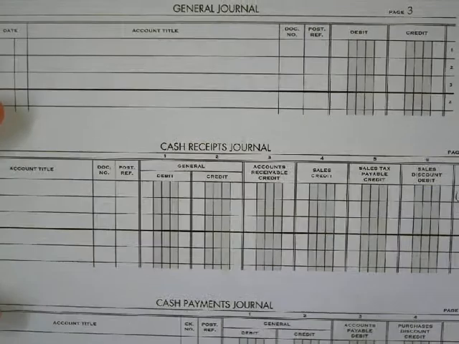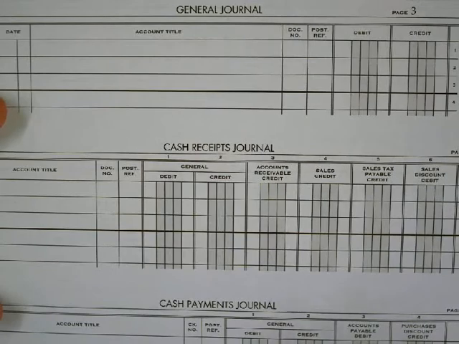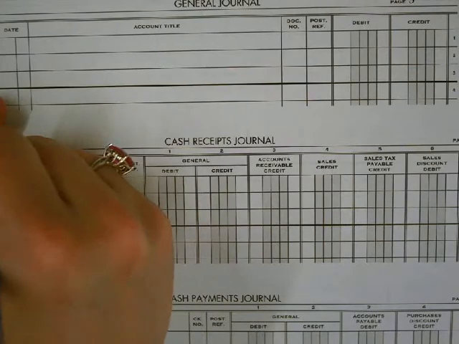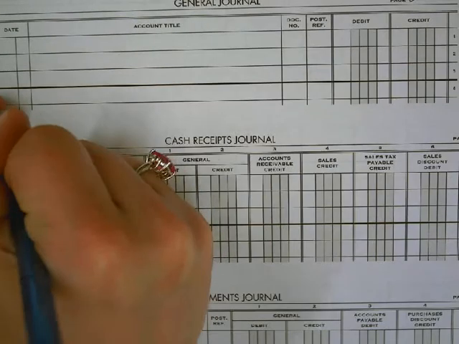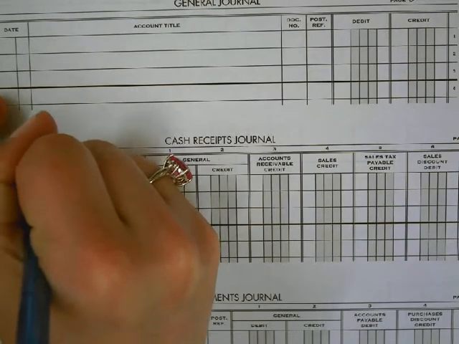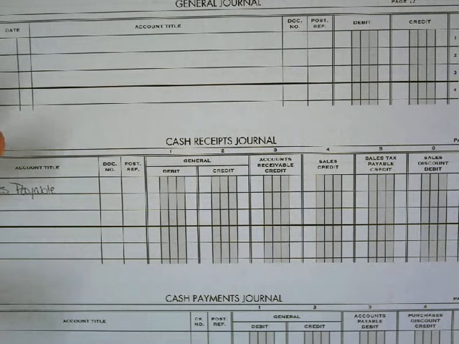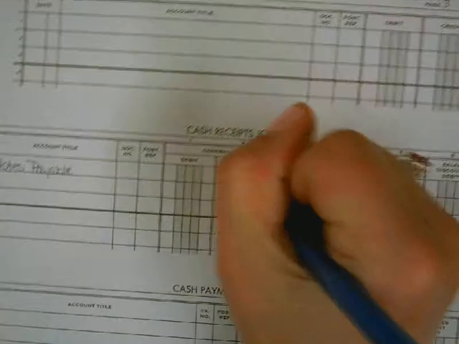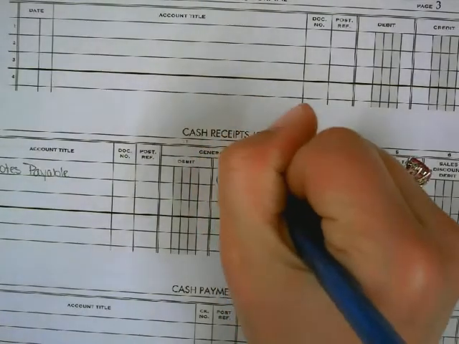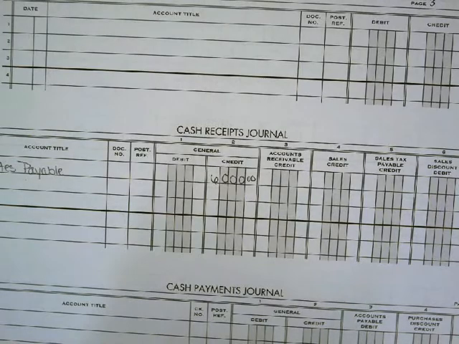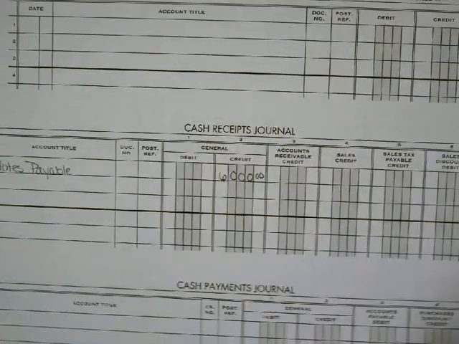Notes payable. Am I done? Document number and the date in there. The date's on there. Document number? R279.